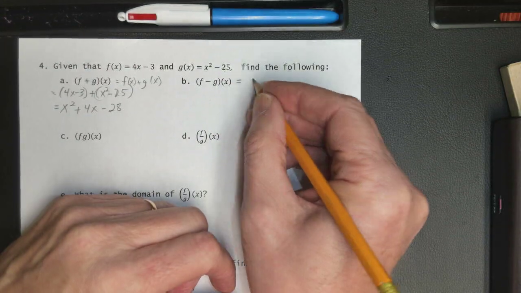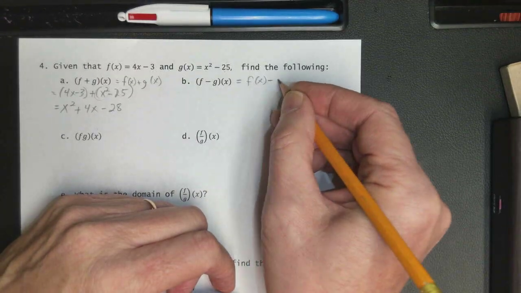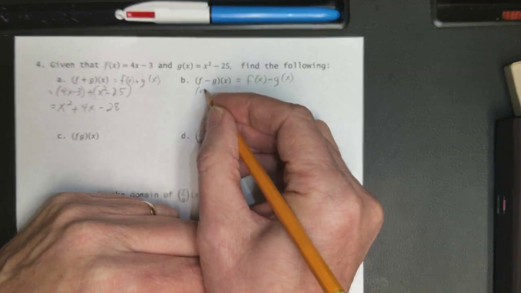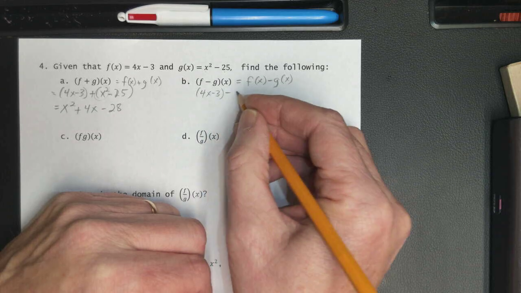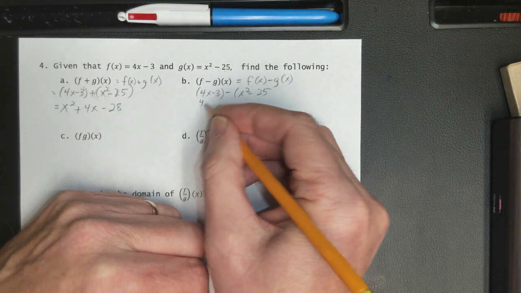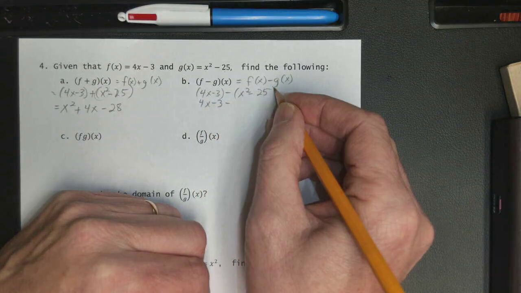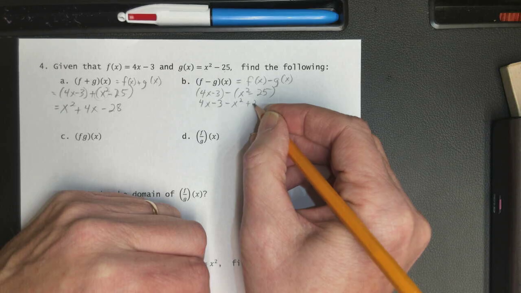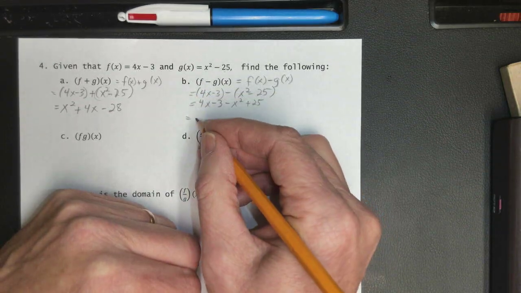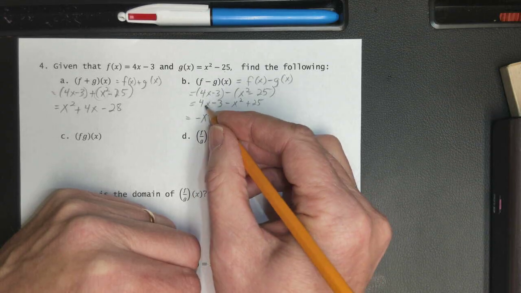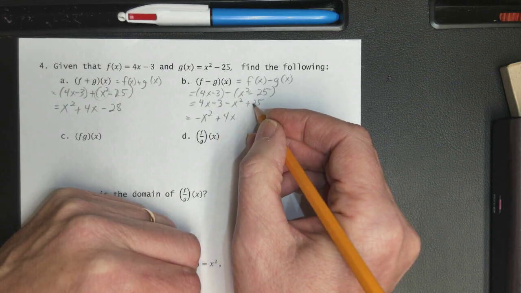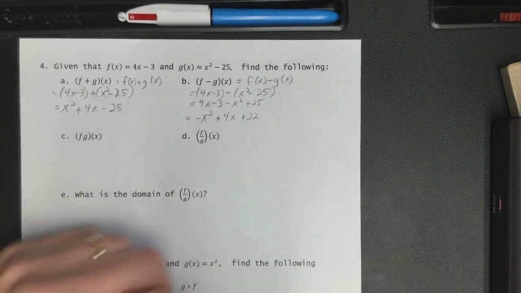F minus g of x, that's f of x minus g of x. So I'm going to take the 4x minus 3 and I'm going to subtract x squared minus 25. Without parentheses, I got 4x minus 3 minus x squared plus 25. I'm going to write negative x squared plus 4x, minus 3 plus 25, plus 22.